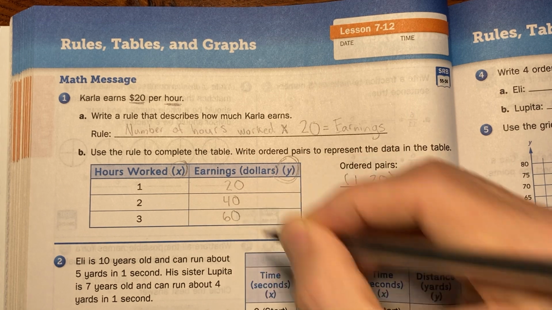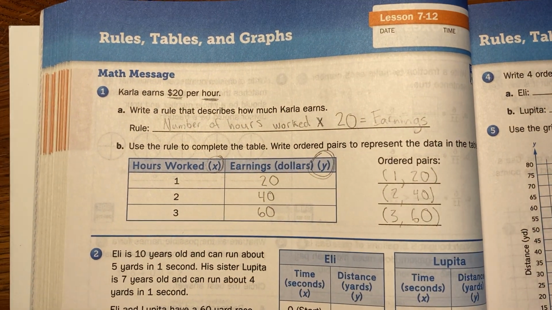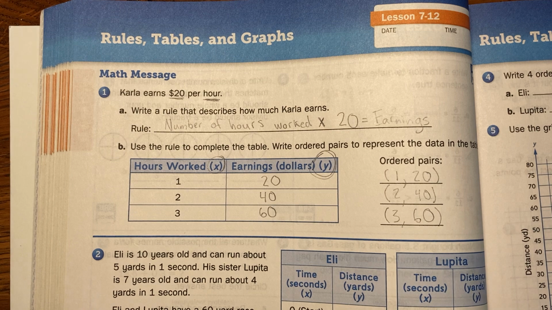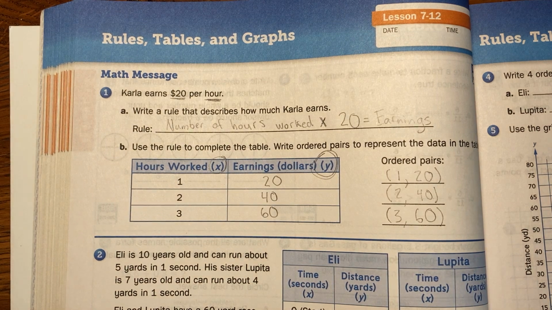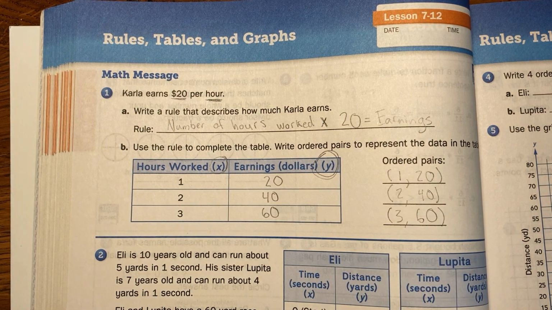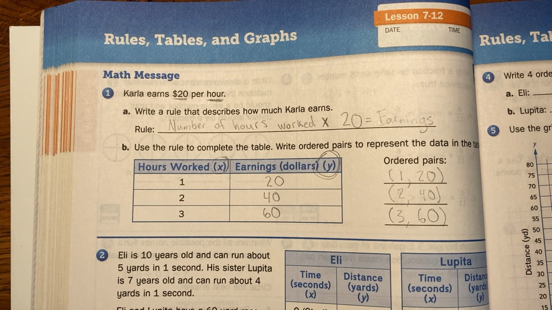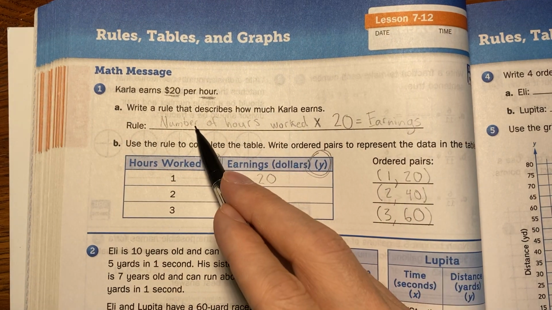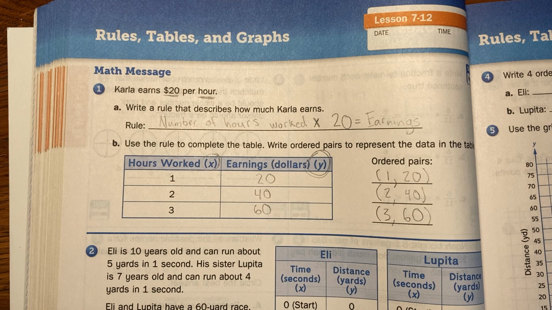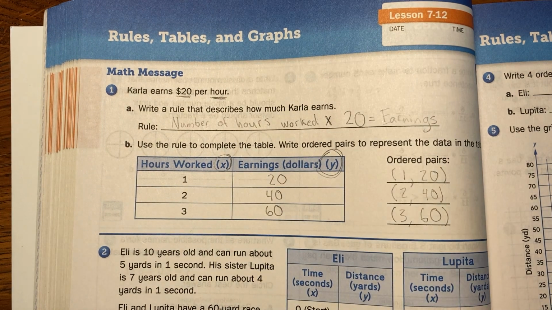Okay, so a rule is basically just saying, hey, how can we figure out the future of what we're talking about? If we're making $20 per hour, how can I find out how much I'll make in 5 hours? And we have a rule for that now. You just stick in the number of hours, multiply it by 20. True story. So we're going to shift gears a little bit.